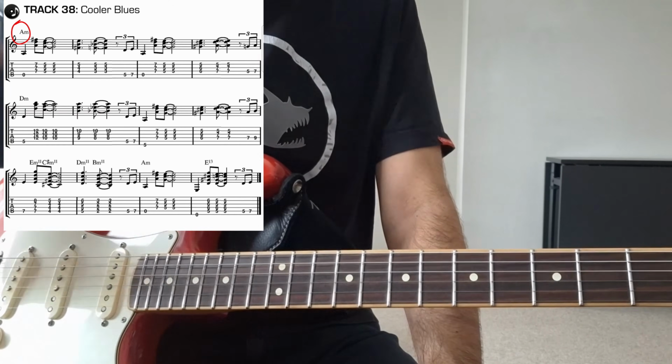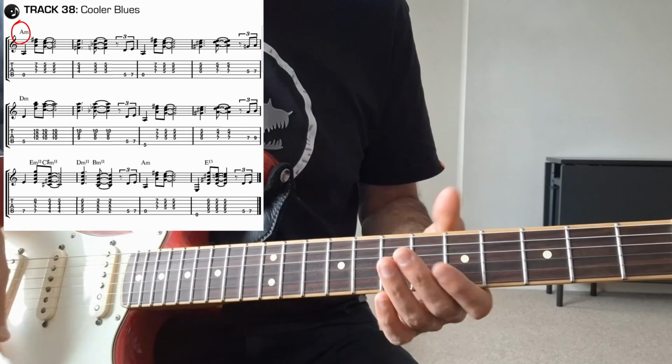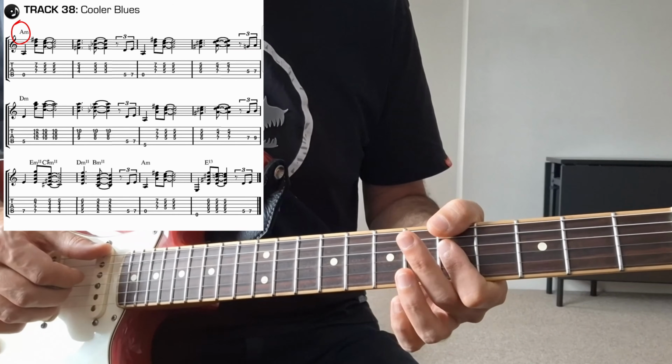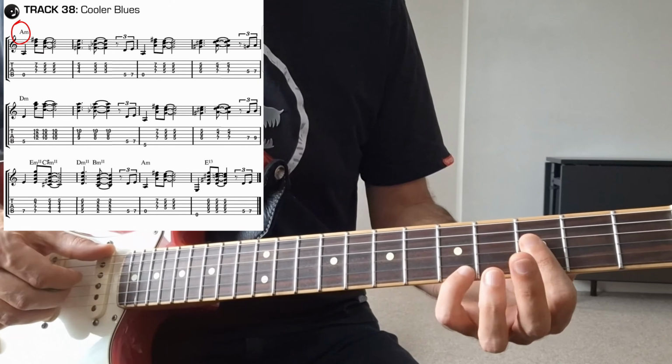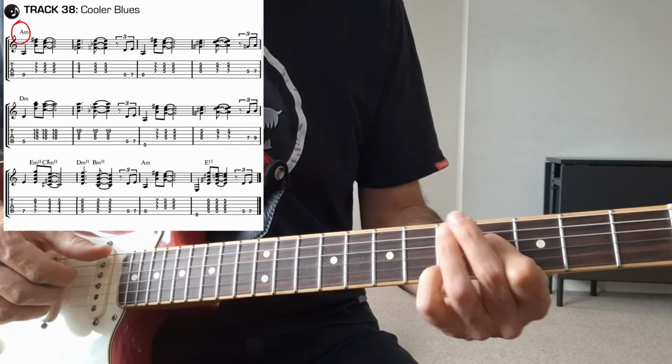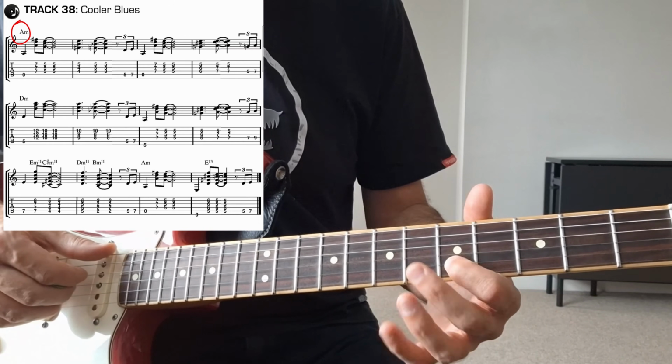And this is in the key of A minor, but it has that fusion trick that I explained, of moving a fourth down with a pedal note at the top.